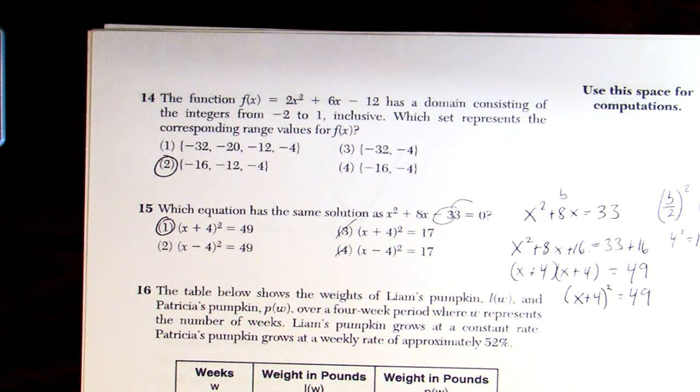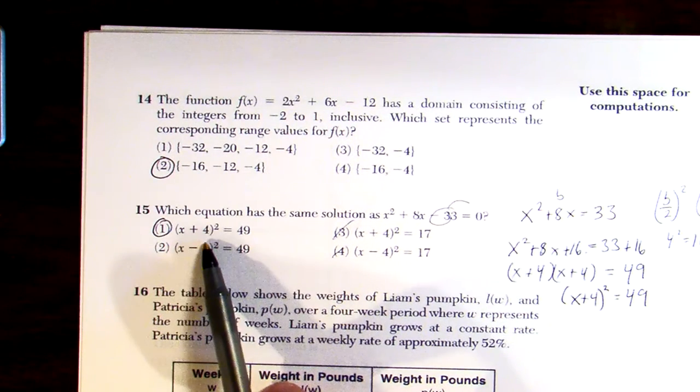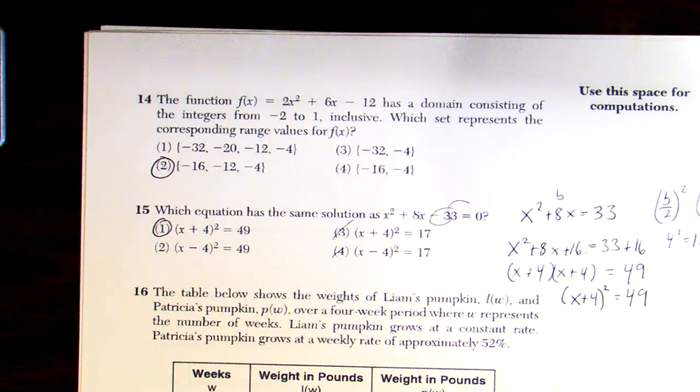Now, what if you didn't know completing the square? Well, let's prove that number 1's the answer using FOIL. So what is x plus 4 times x plus 4? Okay, x plus 4 times x plus 4.